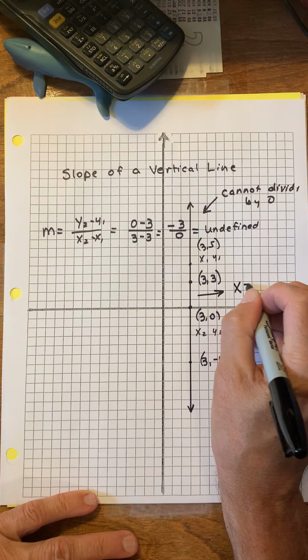So let's make a similar observation that we did with the horizontal line. For vertical lines, the slope is undefined. Second observation, the equation will always be in the form x equal some number.